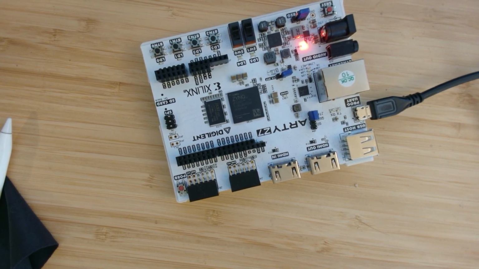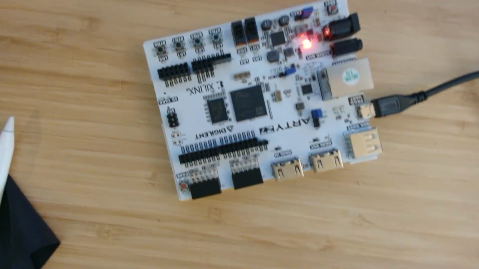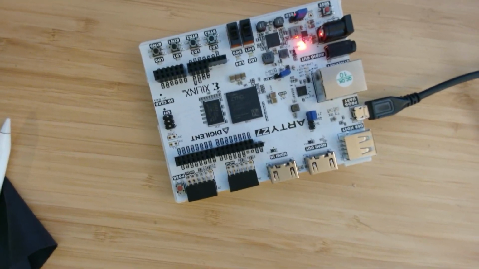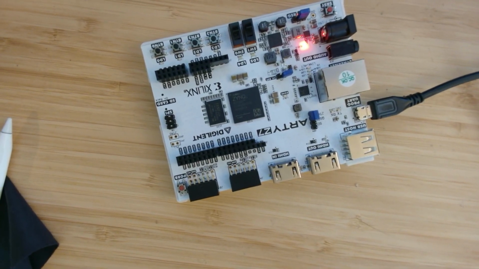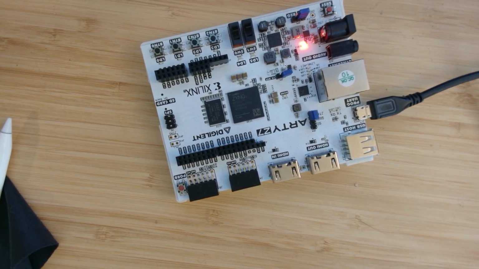Does this have an HPS? What is an HPS? Let me look this up. HPS. Hard processor system.